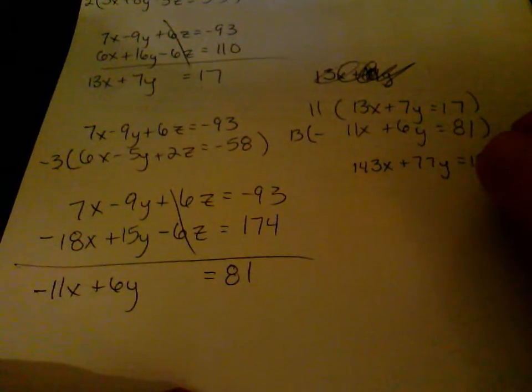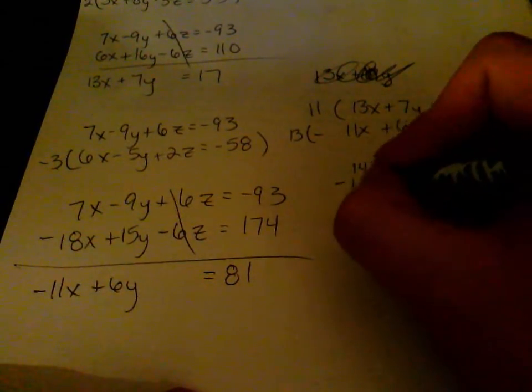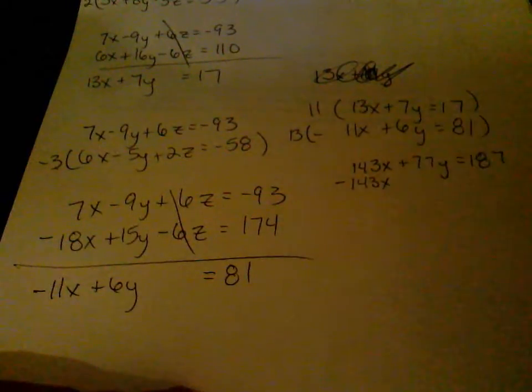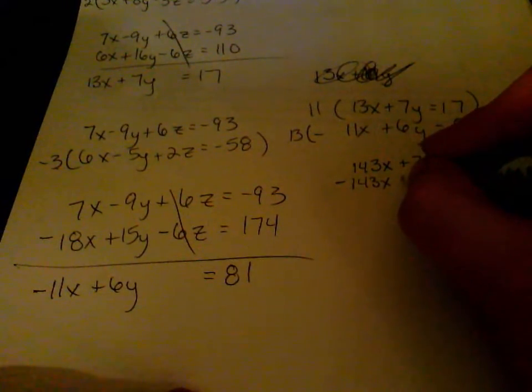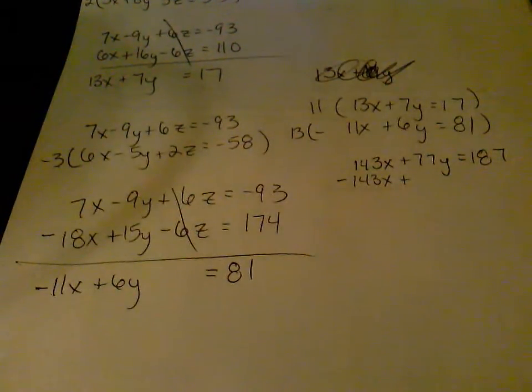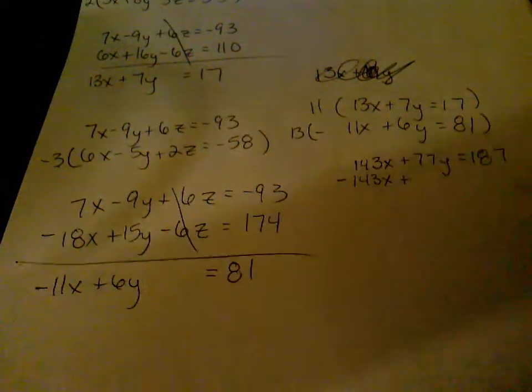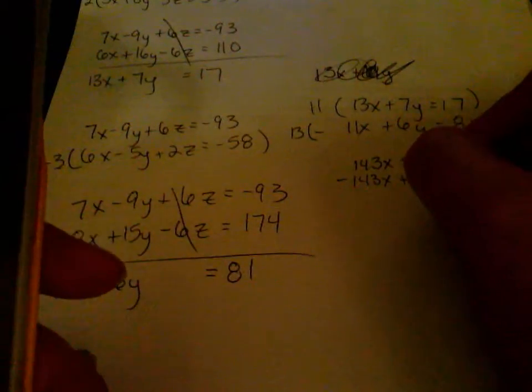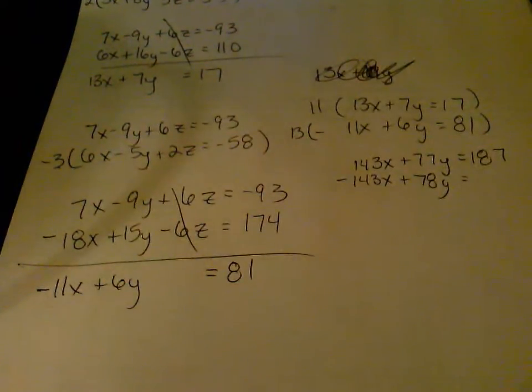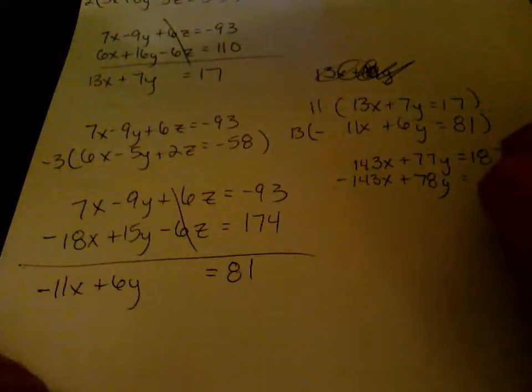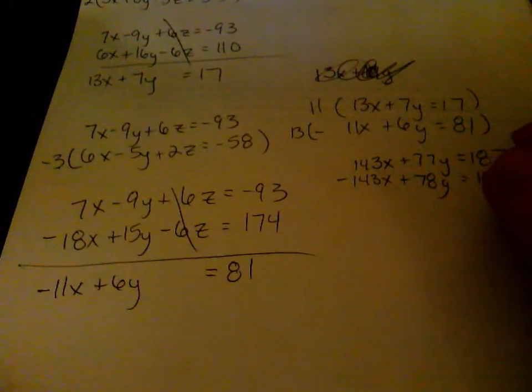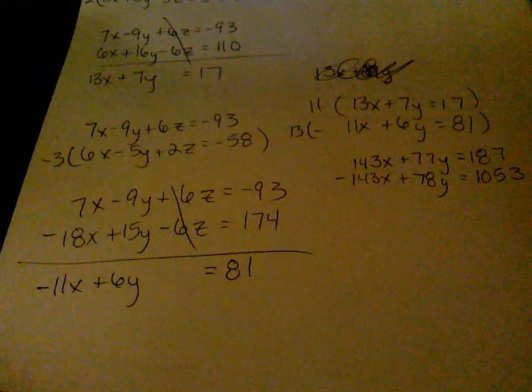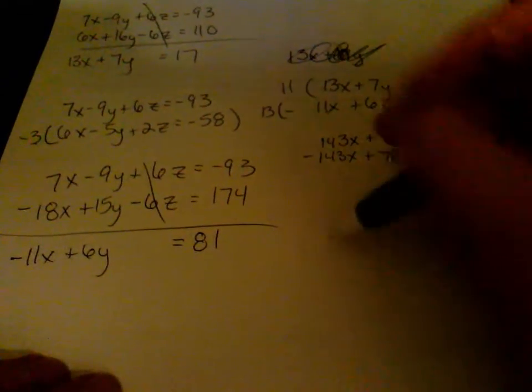And then this gives me negative 143x plus, what is 13 times 6? 78y equals 81 times 13, which is 1053.